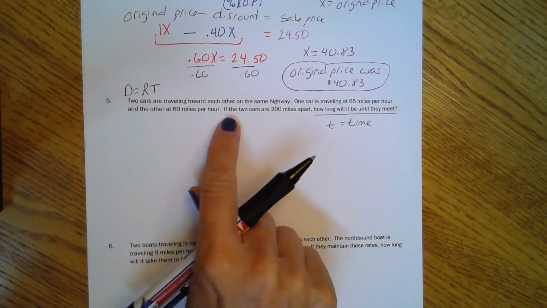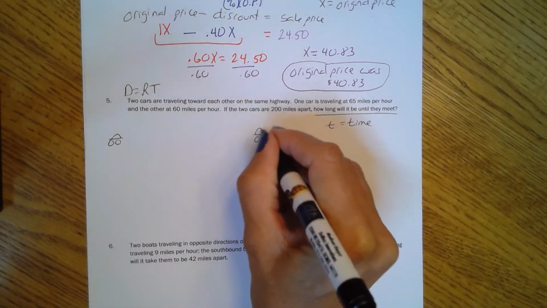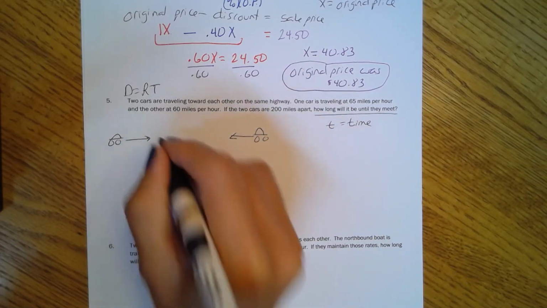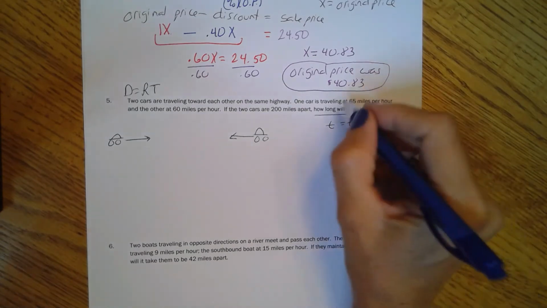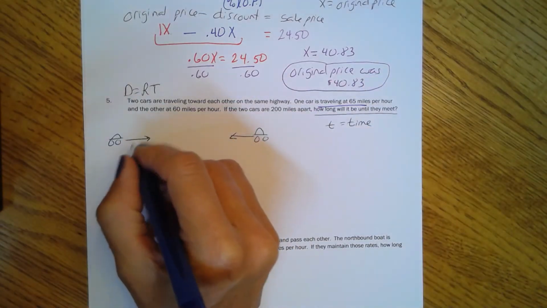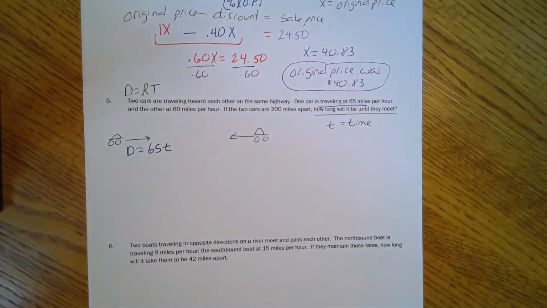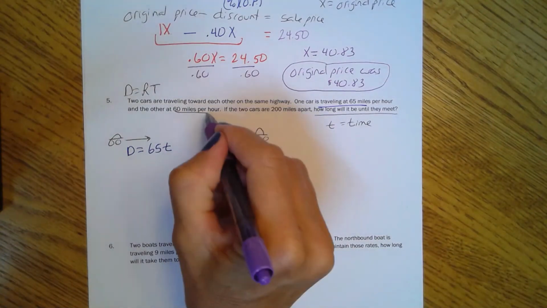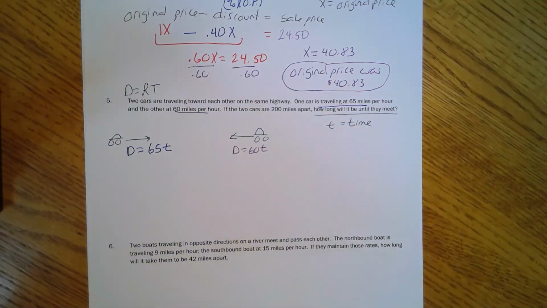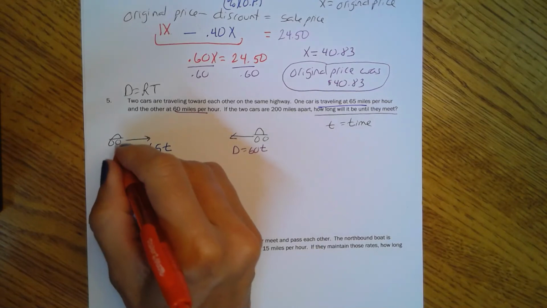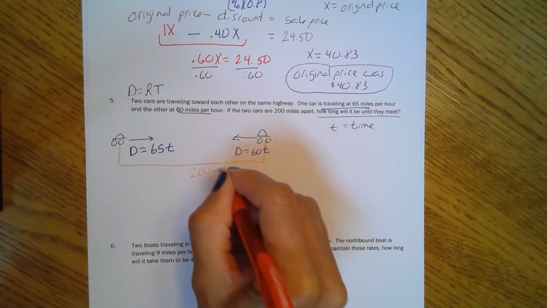So let's think what's happening here. We have two cars that are traveling towards each other. So here's my first car, and here's my second car. I'm definitely not an artist, and they're traveling towards each other. Now one is traveling at 65 miles per hour. So the distance that it's traveling is 65t, because again, we don't know the time. The other one's traveling 60 miles per hour, so this distance would be 60t. And then the last piece of information they gave us was from here to here, they were 200 miles apart.